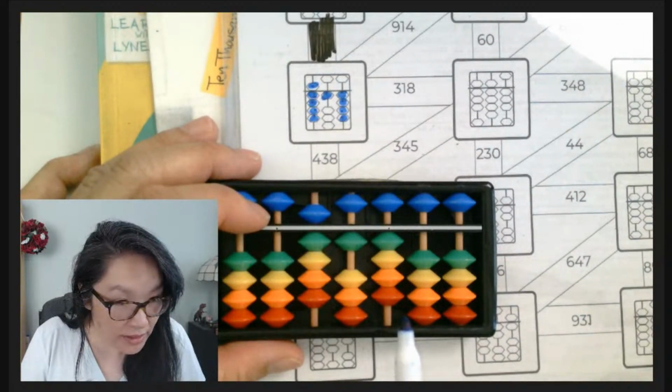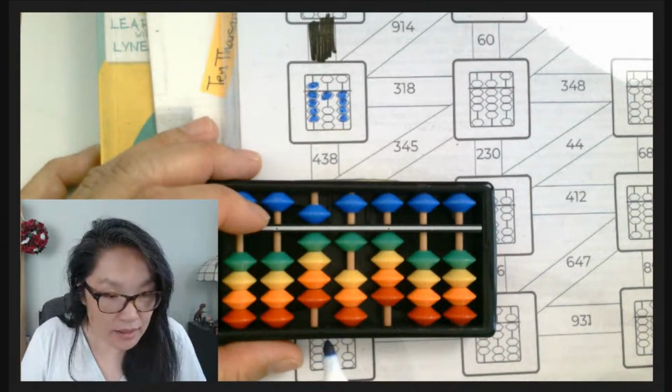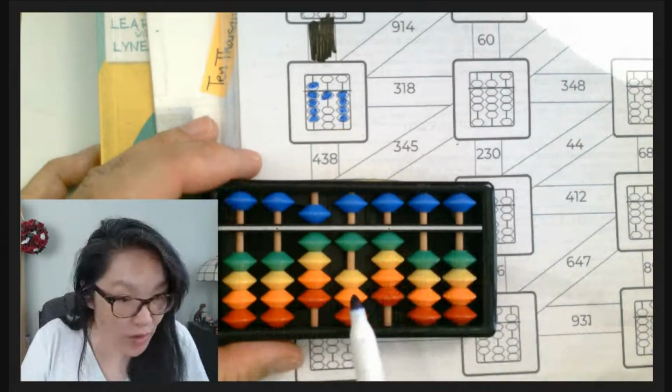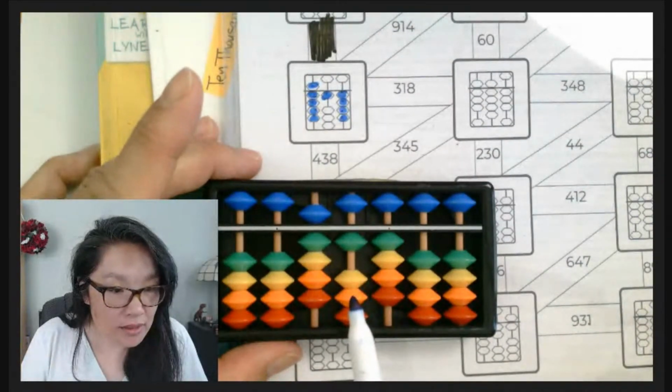Why are we here? An abacus is a counting tool. So what we're going to do is learn how to read the abacus. And it will be interesting because we can do adding, subtraction, multiplication, and division. Thank you for the likes.